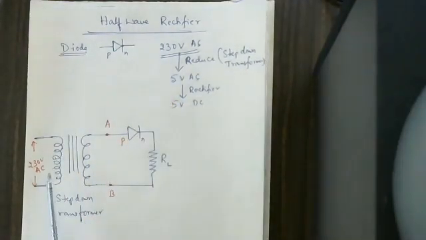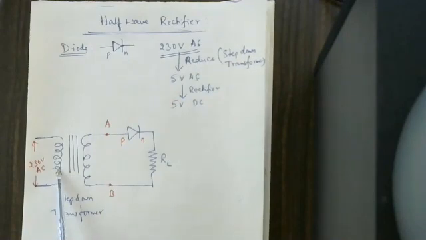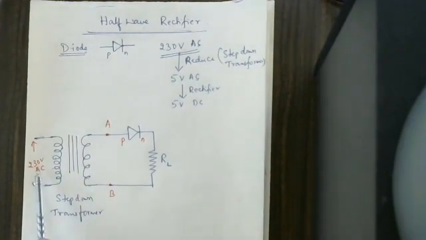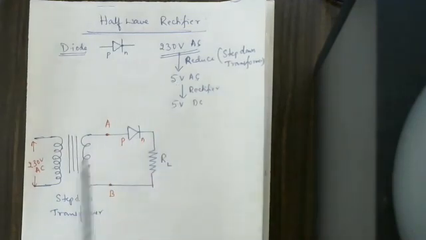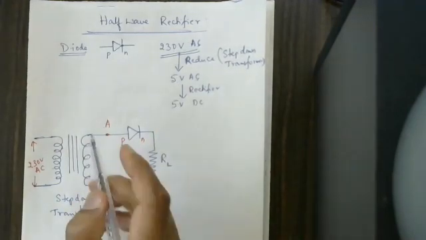In the half wave rectifier, there is a transformer, a step down transformer. Here the iron core is present. The number of turns is more here, and the number of turns is less here. We have connected a 230 volts AC supply here. The 230 volts AC supply is reduced to a lesser voltage here, maybe 5 volts, 10 volts like this.